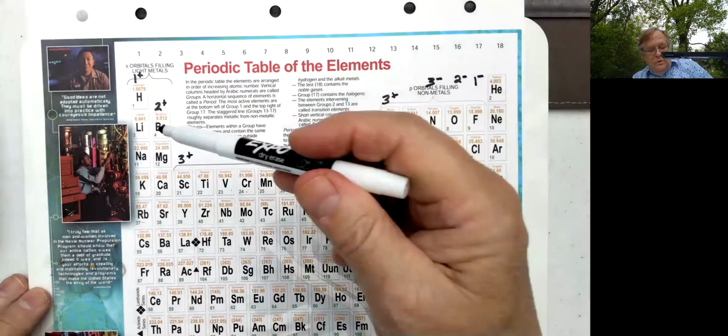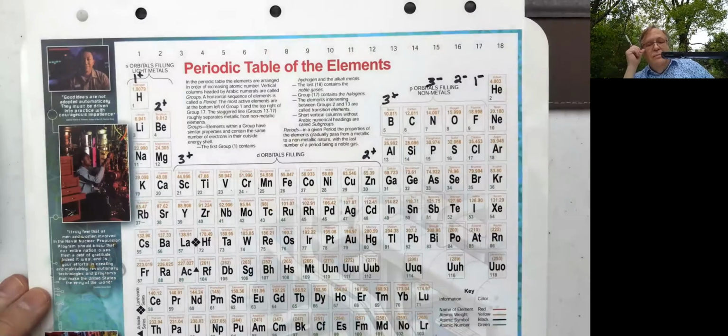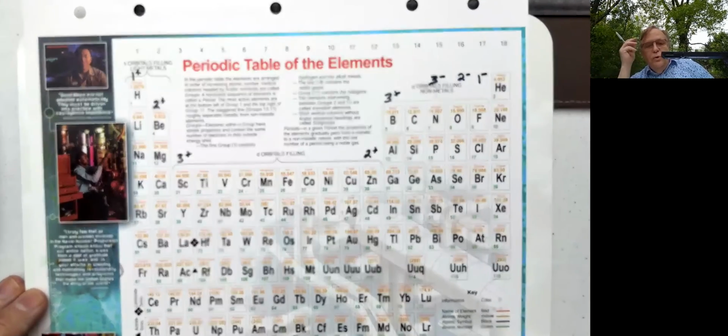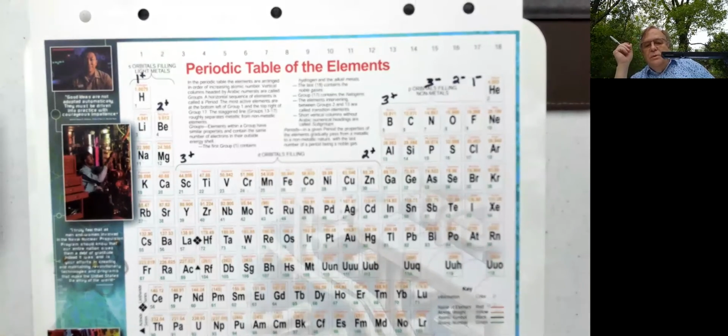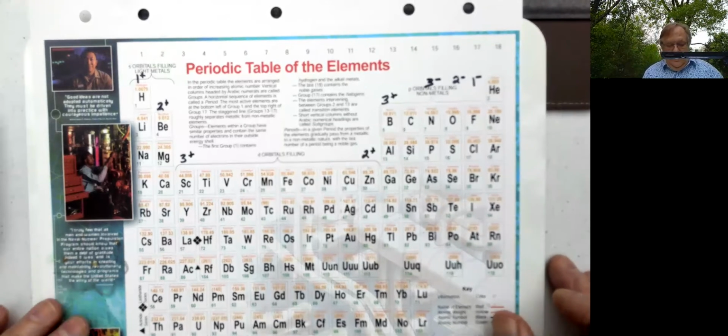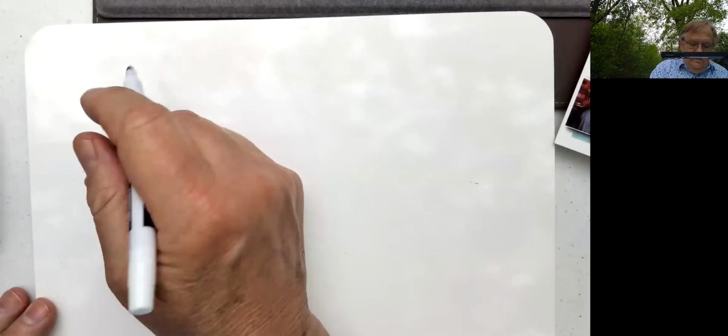That's the reason sometimes these columns are called families. They're called groups most of the time, but sometimes families because they have similar characteristics. You have the same color hair as somebody in your family. Potassium has the same charge as sodium. Okay, so here's potassium.